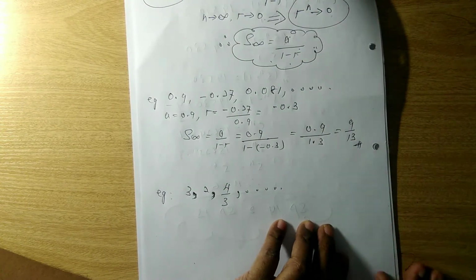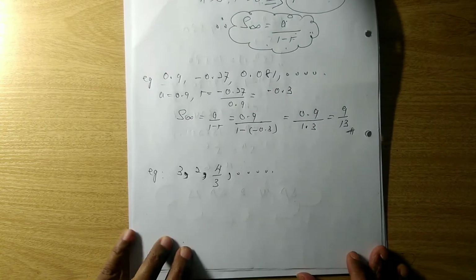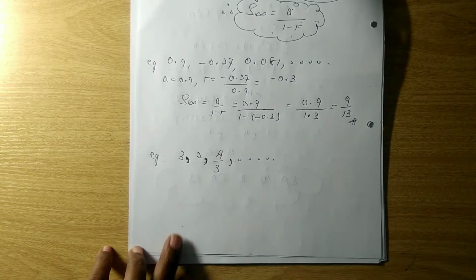You can leave your answer in fraction or use decimals. Okay, we take one more example.